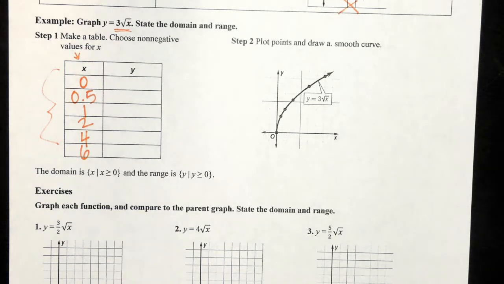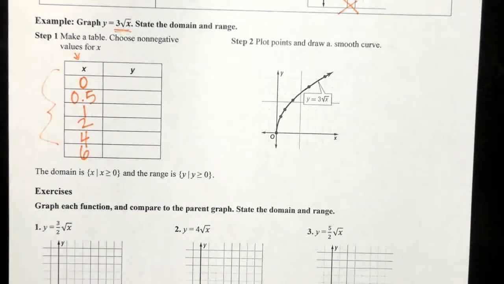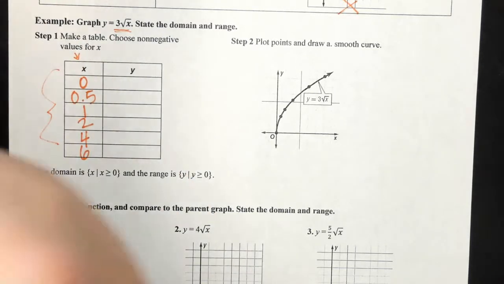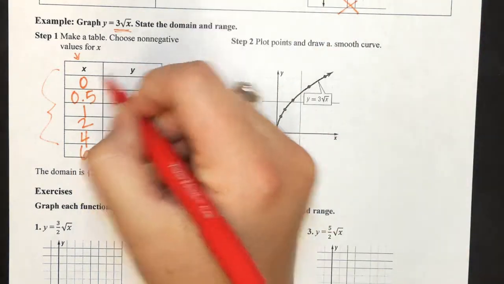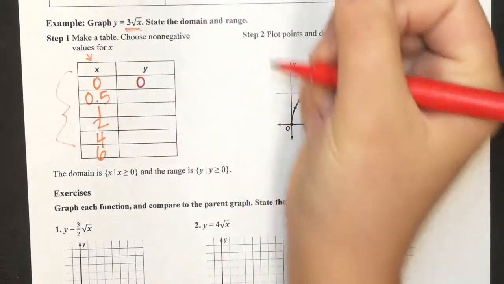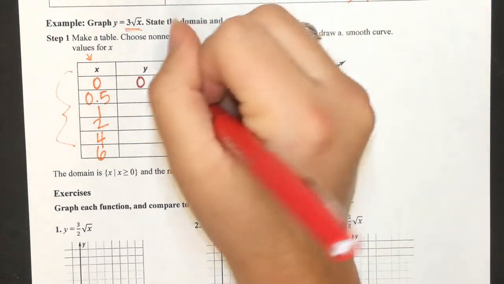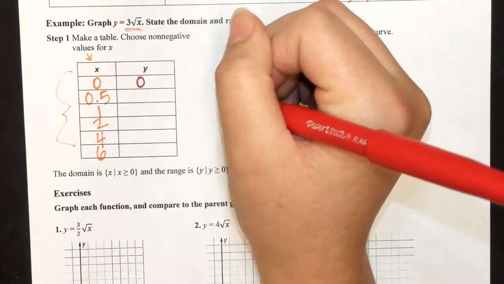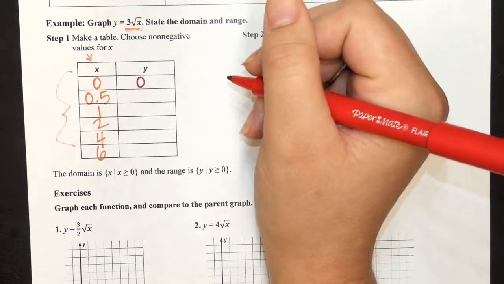Alright, let me get out my little sticks. Alright, so 0. Vanessa, what was y for 0? 0. Guess why? The square root of 0 is 0, and anything times 0 is 0.